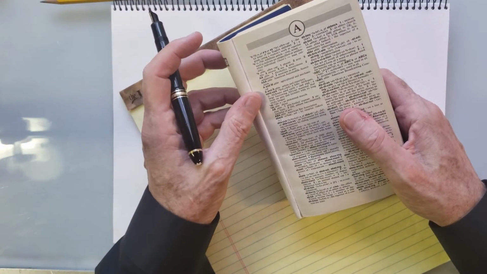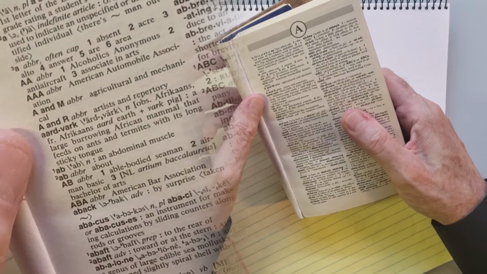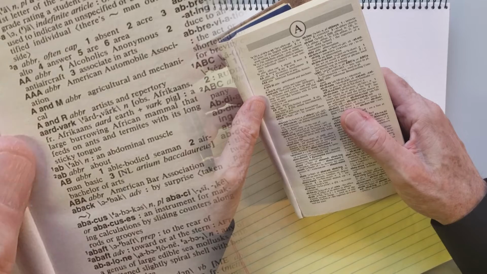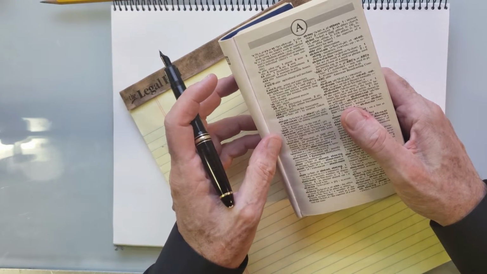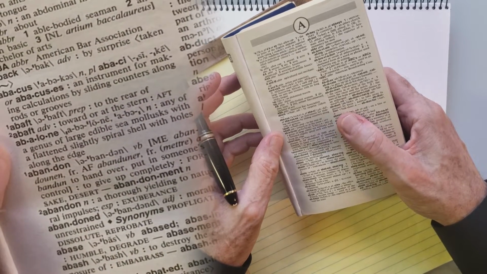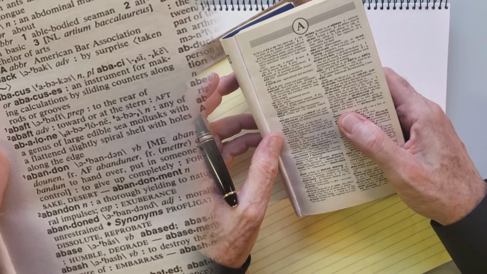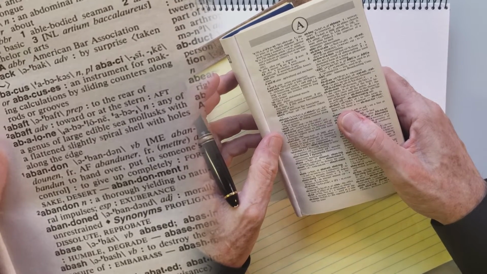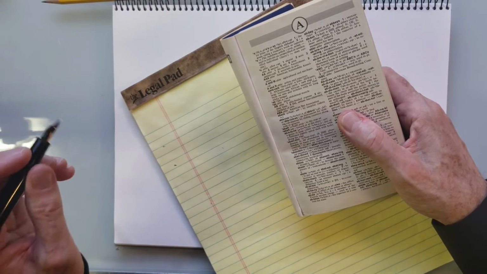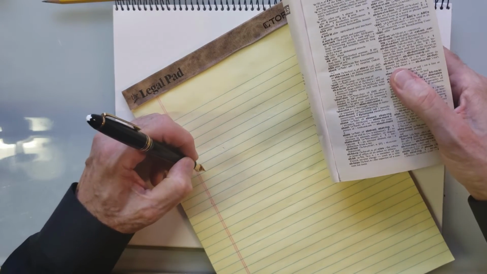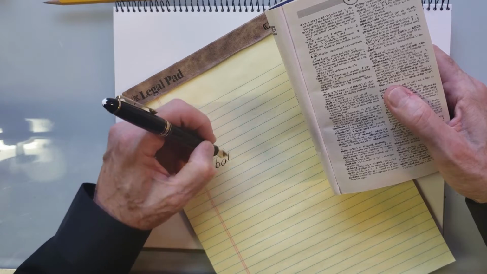So going down, I see the word aardvark, which is an African mammal, feeds on ants and termites. I don't think I want to do that. I see the word abalone. Abalone I like. Abalone is a kind of sea mollusk. It's a cousin to the clam, and it has a flattened spiral shell with holes along the edge. And so I'm going to write the word abalone down because it gives me a visual.